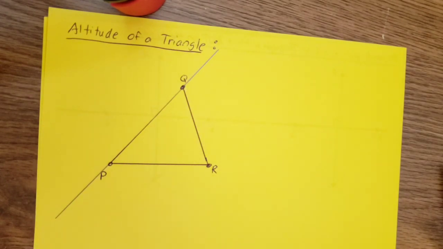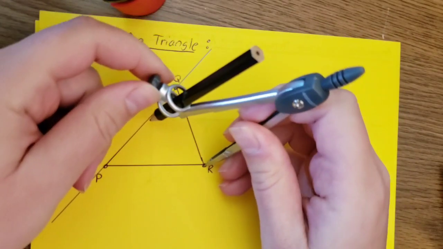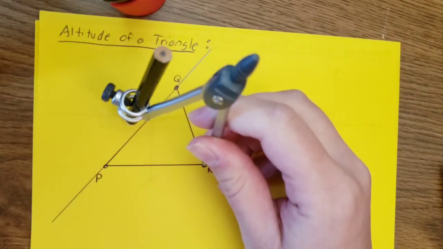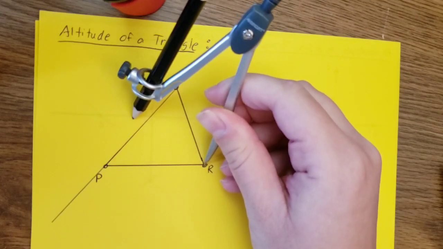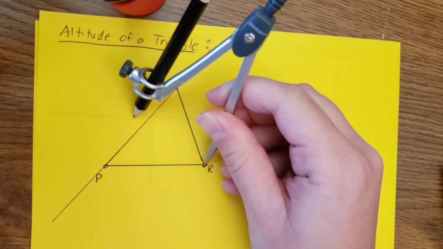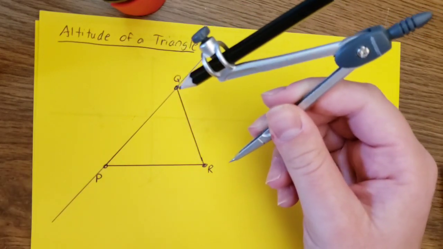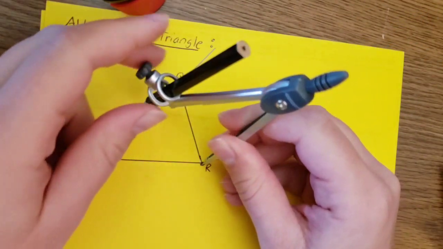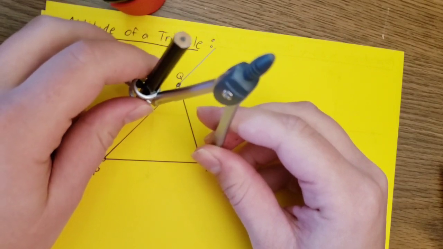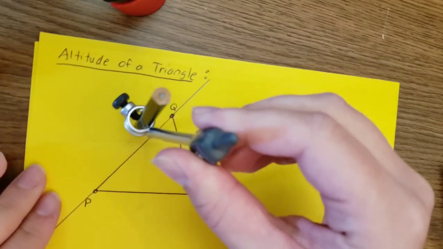Now what we are going to do is we are going to put the pointy end of our compass on R and extend it past our line. Hopefully this is starting to sound familiar, because all we're doing here is our perpendicular segment construction we just did. This is the line. Here's the point off of the line that we are going to work with. So think about, how did we do that construction? Well, we have our pointy end on the point, opening our compass beyond that line.